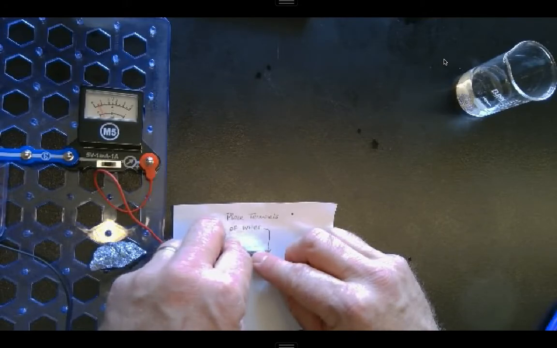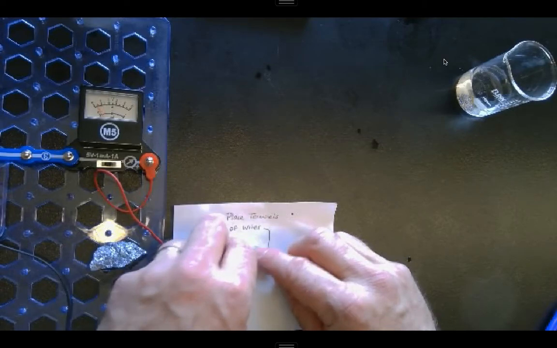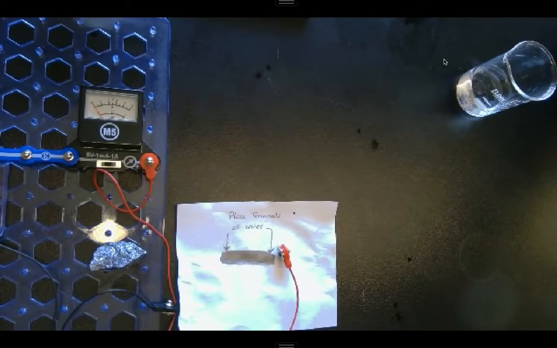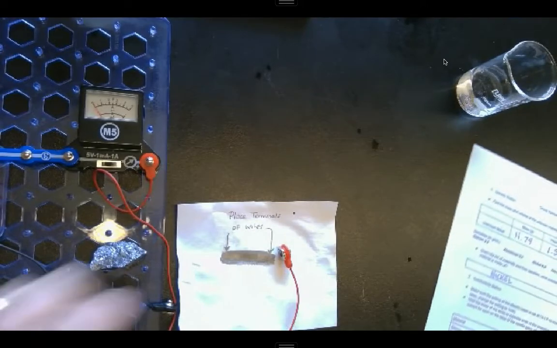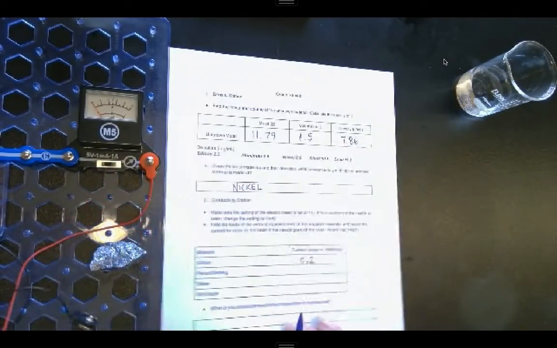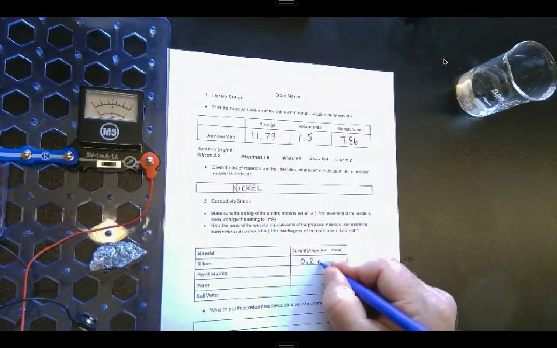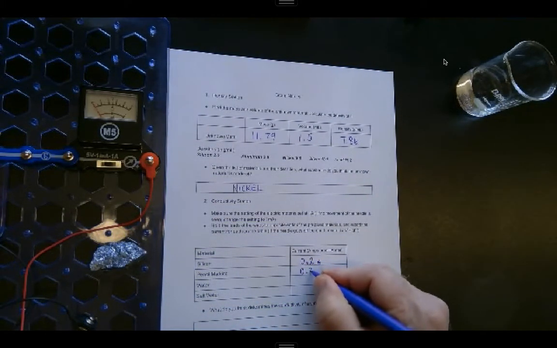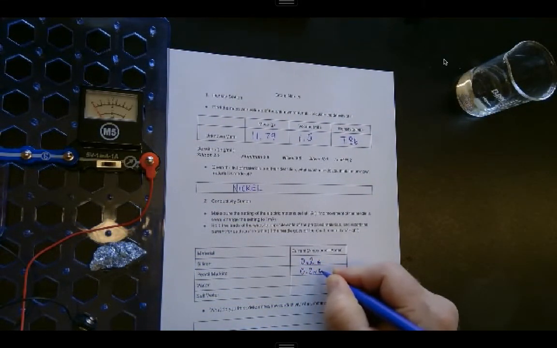Just probably about maybe 0.2 milliamps. The first measurement was in amps. The second one was 0.2 milliamps, which of course is 1,000th of an amp.